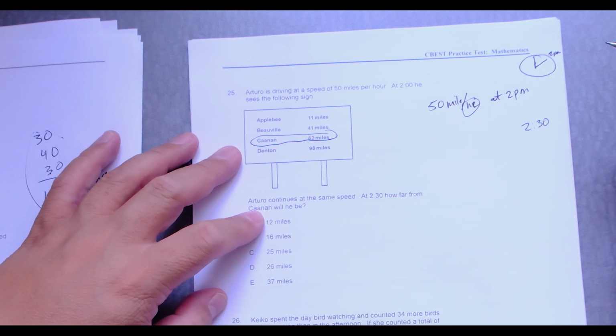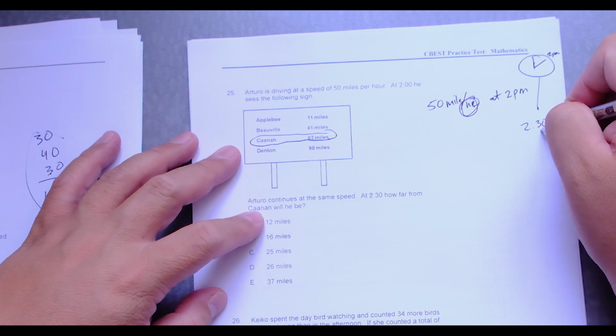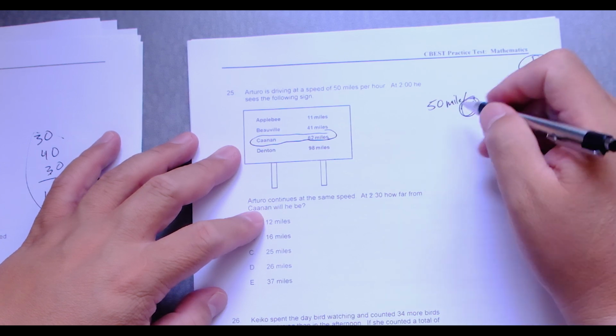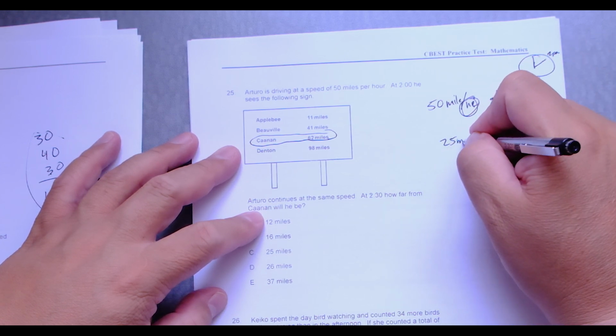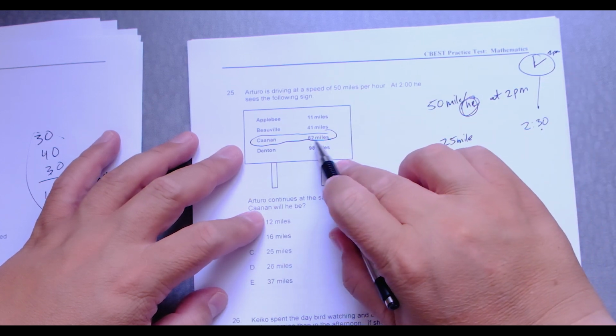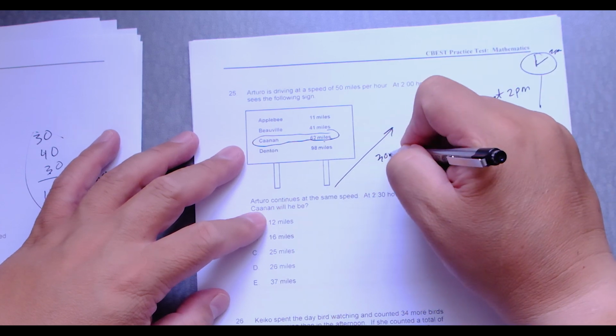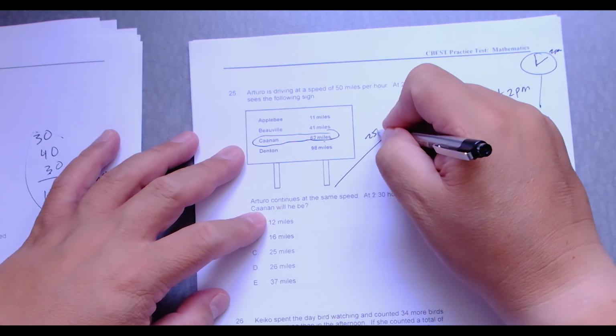So this is per hour, right? He's driven a half an hour, meaning that he's driven 25 miles already. From this sign, it said 62 miles from here. And then he traveled 30 minutes, which is 25 miles, right?